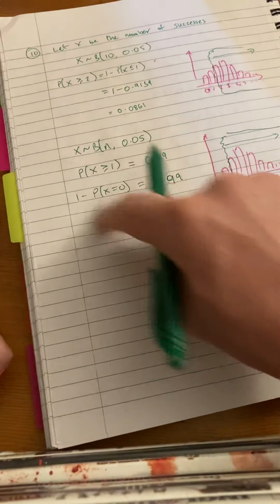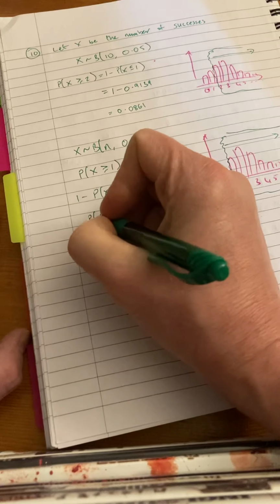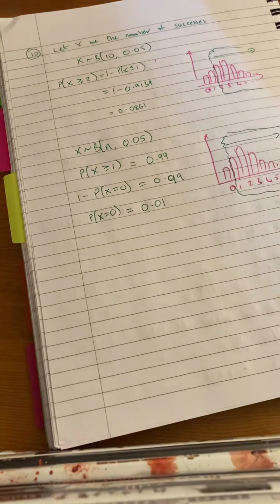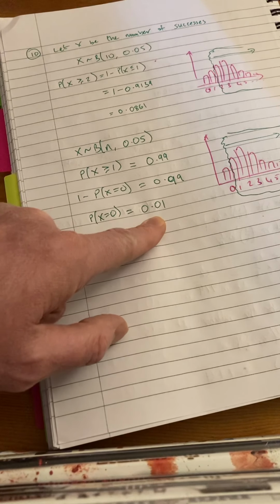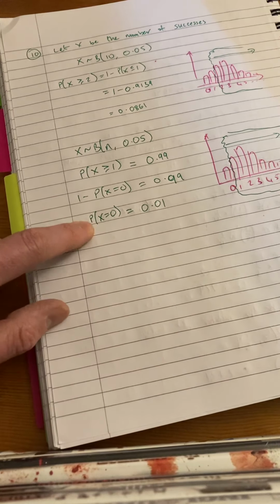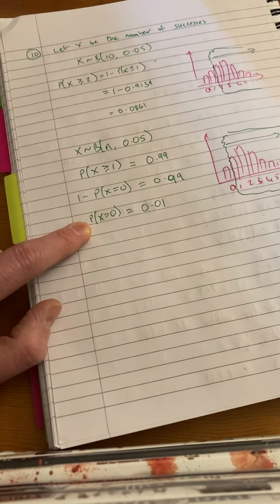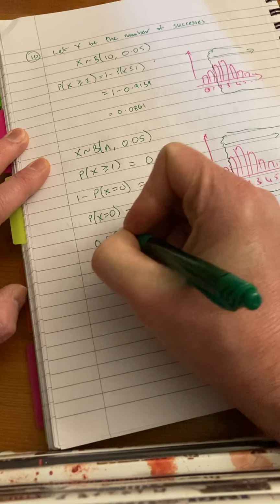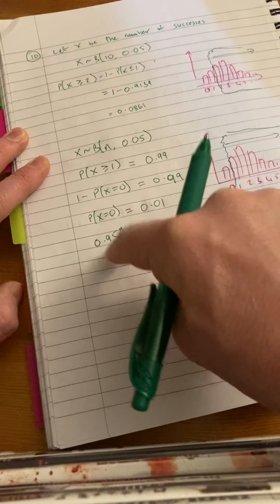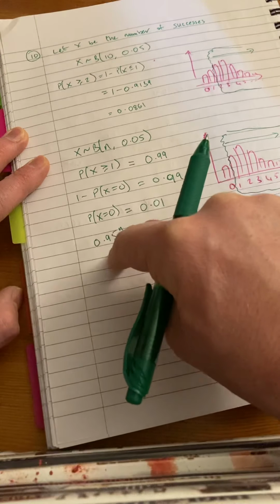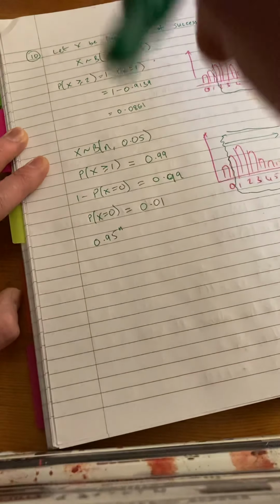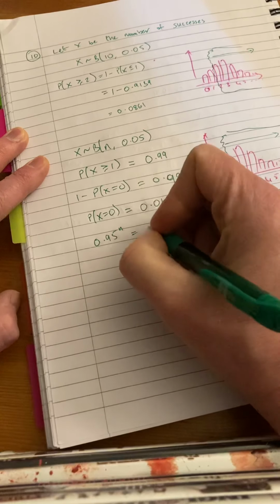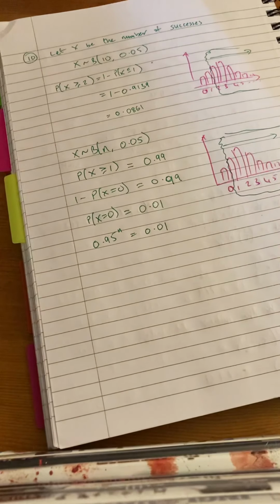Okay, so let me just rearrange this. I'm trying to find the probability x equals 0 equals 0.01. Now, how do I get x equals 0? I'm going to do 0.95 to the power n. Think about that if you can't get that, guys. That's really important. X equals 0 means no successes, so every single one is a failure. Equals 0.01.